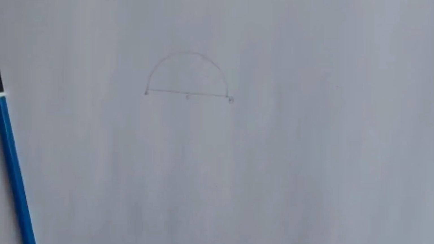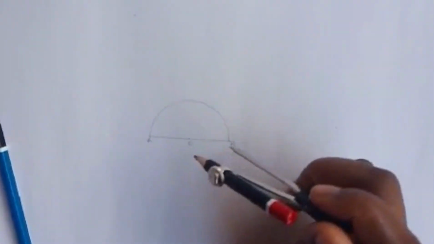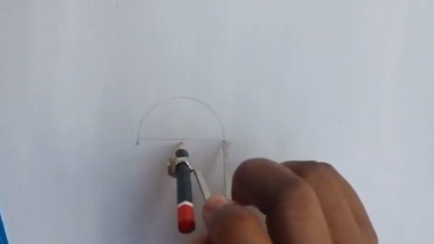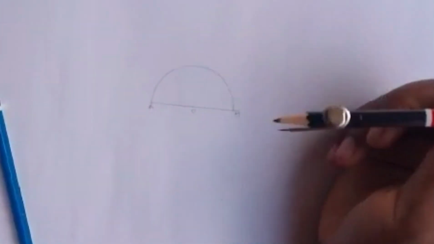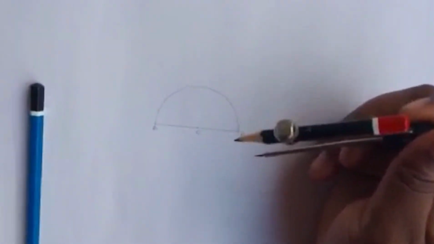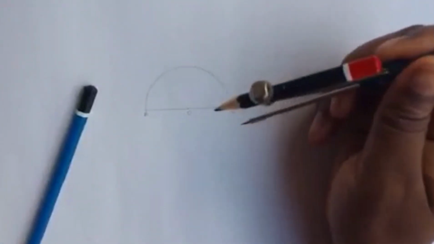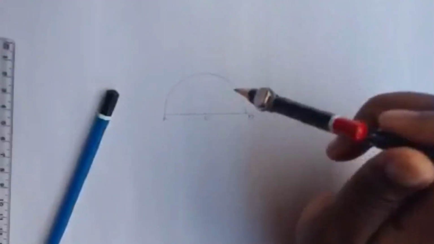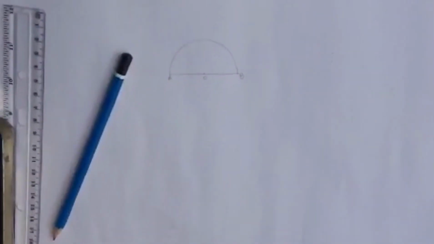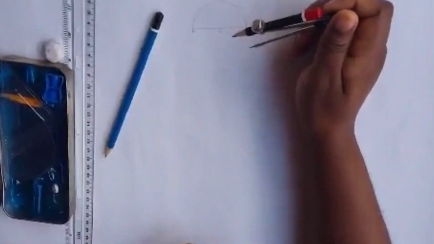You can also get radius OB, because it's basically the same thing. Once the radius is done, with this same radius that you used to draw this arc, you can draw a full circle, but an arc is most preferable, because it will not confuse you as a beginner.